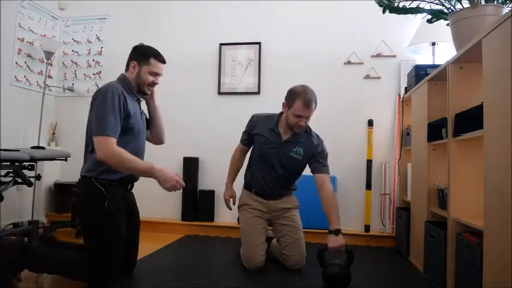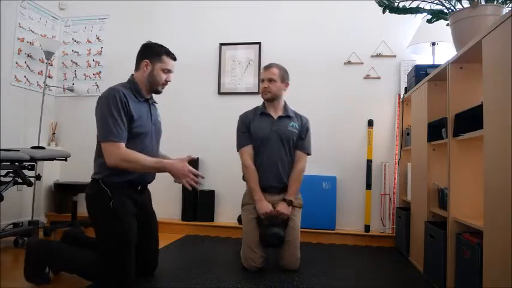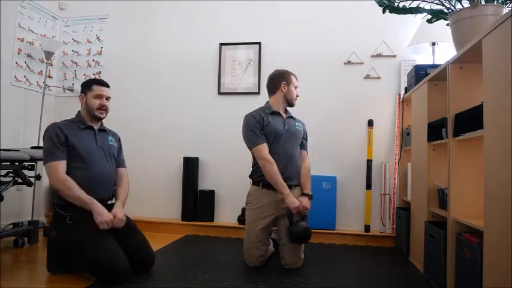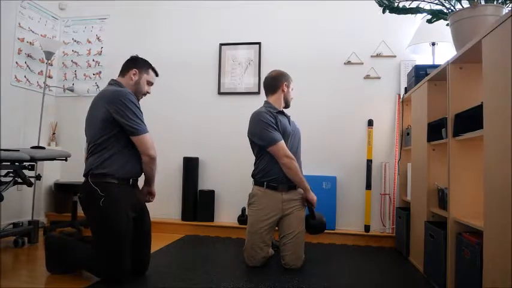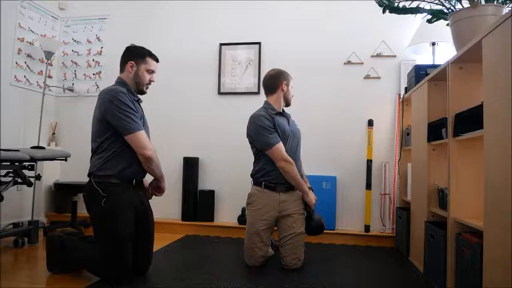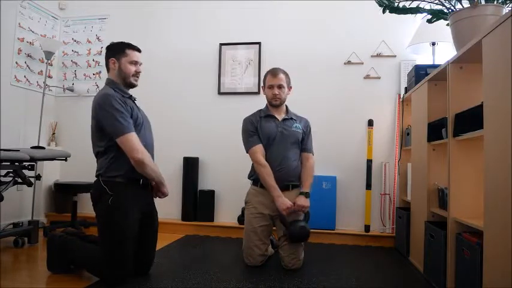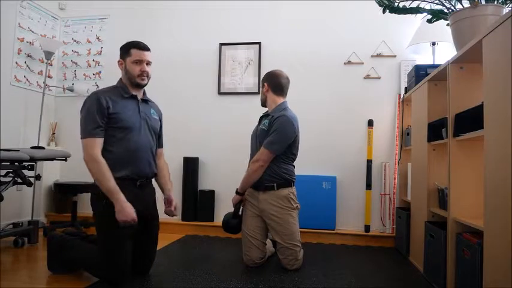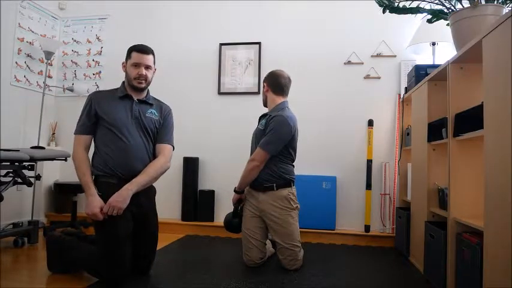So then the last thing that we're going to do is weighted rotation. Dr. Brandon is going to start with the kettlebell in the middle here. He's going to start by looking to one direction, turning his trunk to one direction, and then transferring the kettlebell into that direction, controlling this slowly. You are making sure that you're staying tall the whole time that you're controlling this, and you're not really using your arms very much, just to transfer the weight a little bit.